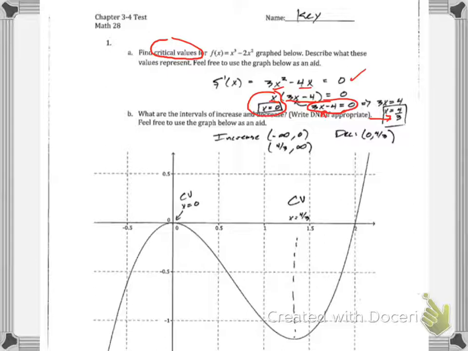So once you get those, those are the critical values where it's equal to 0, because this doesn't have any issues with where the first derivative is undefined. With those critical values, those are your stopping points for your intervals of increase and decrease. So when I say what are your intervals of increase and decrease in part B, well, they're going to increase or decrease up to a critical value, and then increase or decrease to the next critical value, and so on.